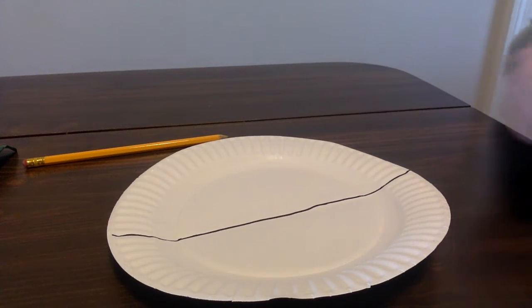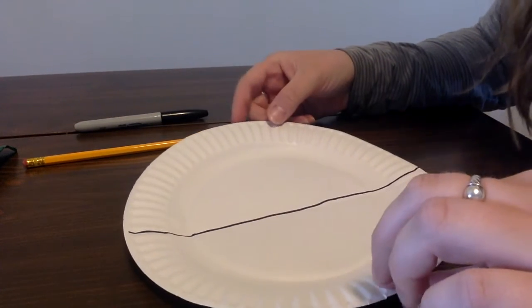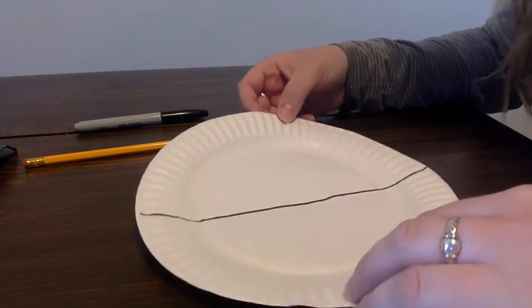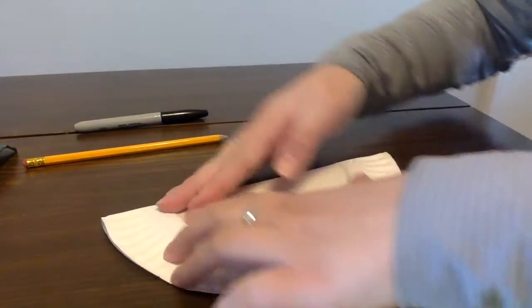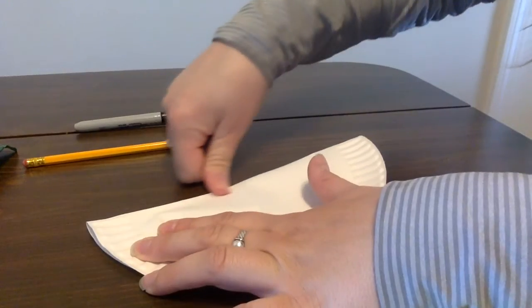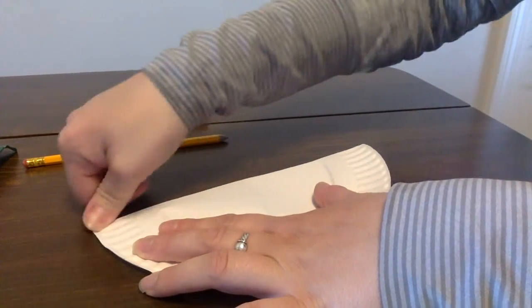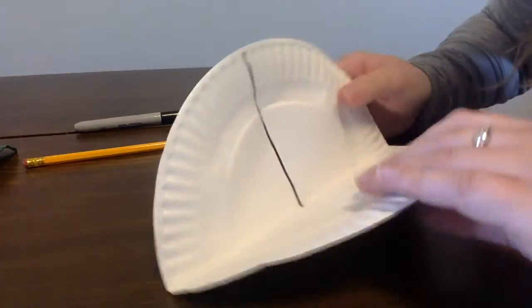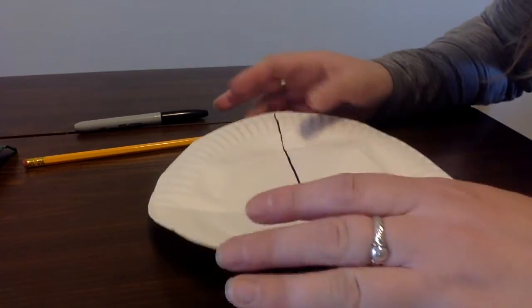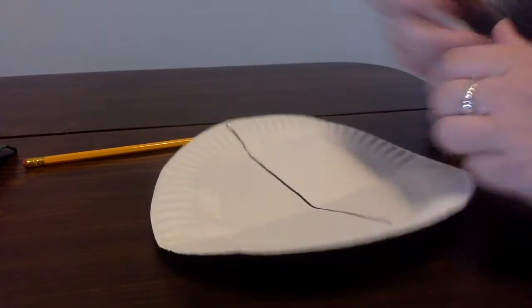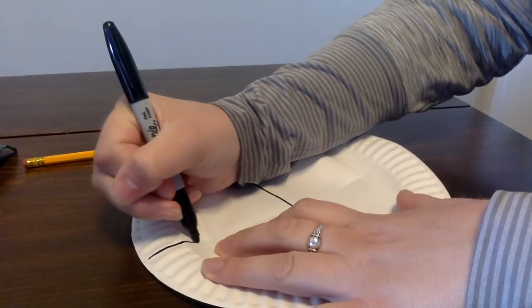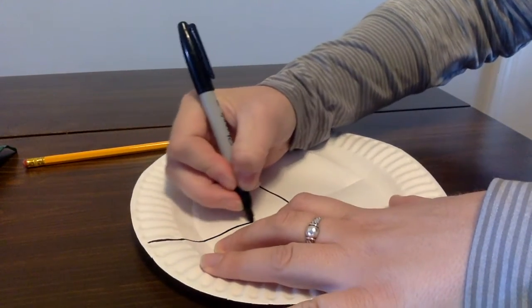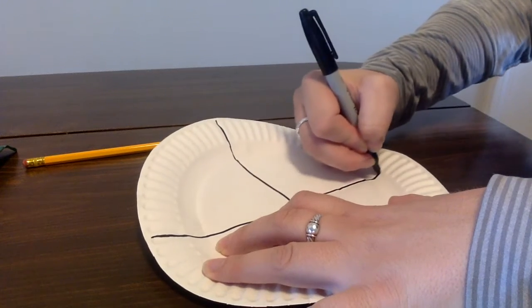Now that I have that line going down the middle, I am going to fold it in half going the opposite direction. So I'm going to fold my plate this way, and I am also going to make sure that I create a crease down the middle of the plate. I am going to do the same thing and draw a line going down the middle on that crease. And again, if you have a ruler handy, you can use that ruler to make your lines straight.